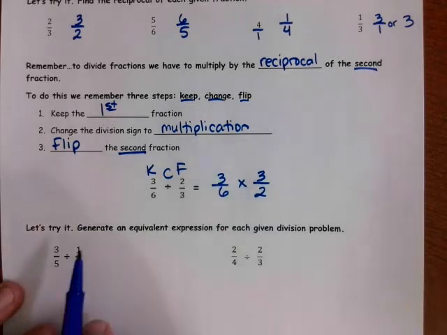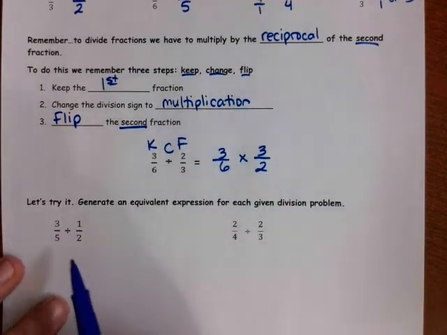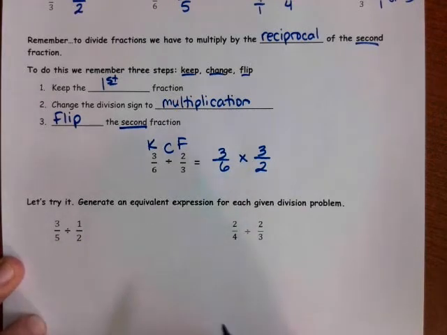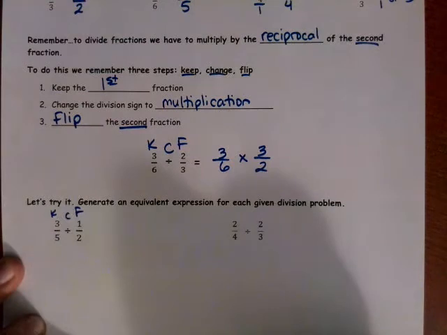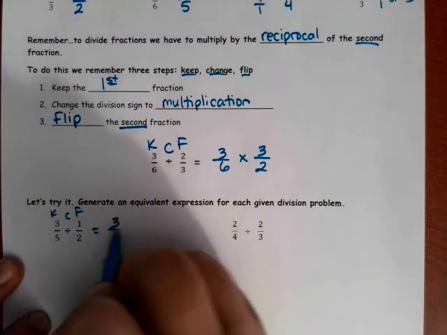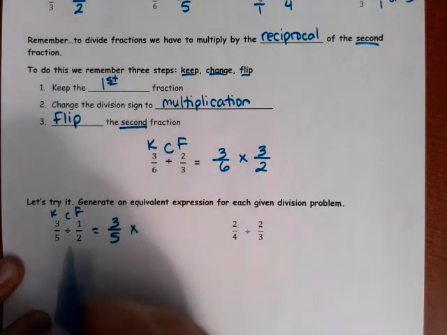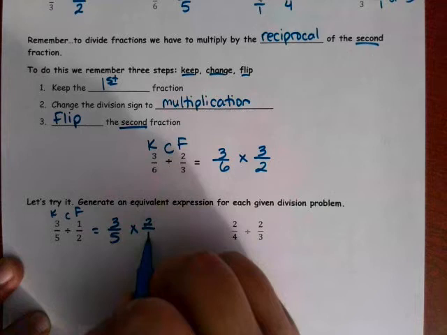All right, so let's try that again. Let's generate an equivalent expression for each division problem that's below. We have 3/5 divided by 1/2. So again, we're going to keep, change, flip. We're going to multiply by the reciprocal. So that's equal to 3/5 times, and then flip it to get the reciprocal of 2/1.